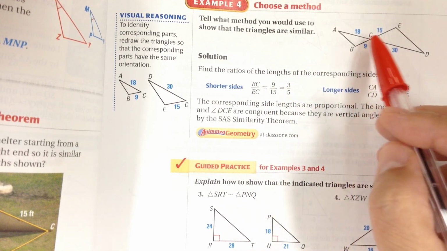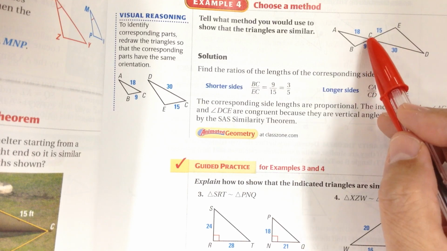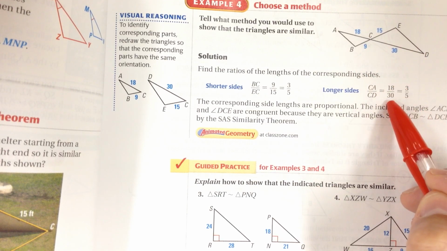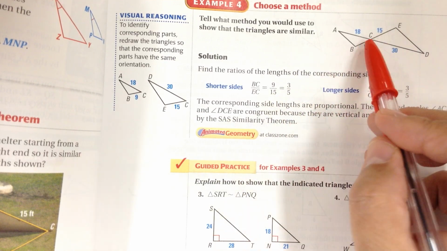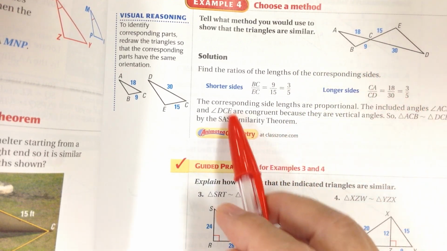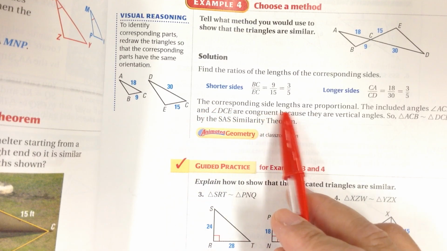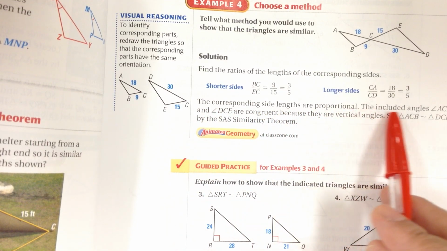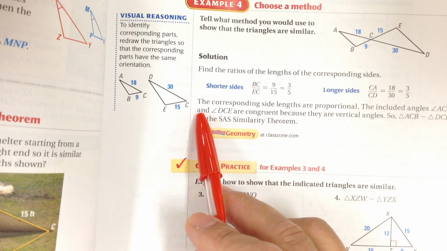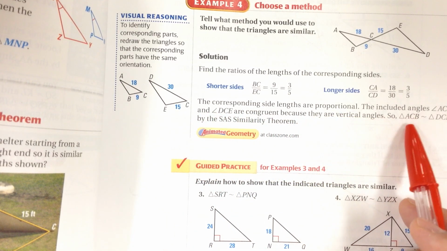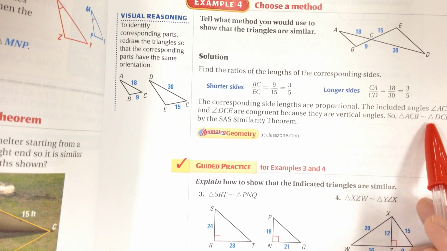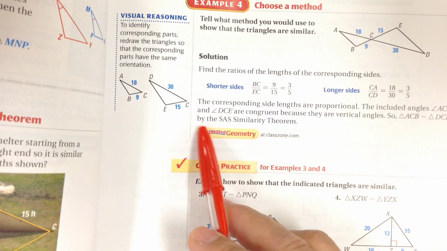The longer side: CA over CD is 18 over 30, which is 3 to 5. So you have the same ratio, and that's your SAS. The corresponding side lengths are proportional. The included angles ACB and DCE are congruent because they are vertical angles. So triangle ACB is similar to triangle DCE by the SAS.